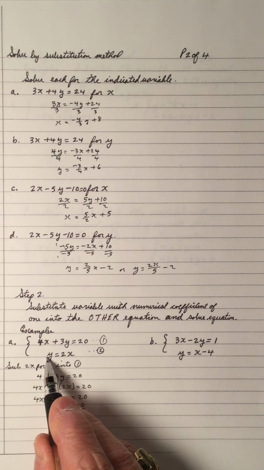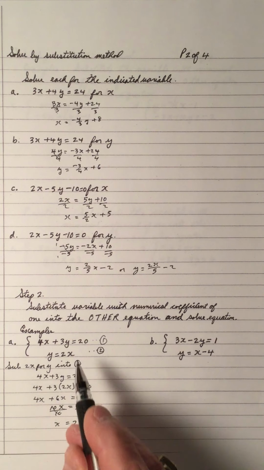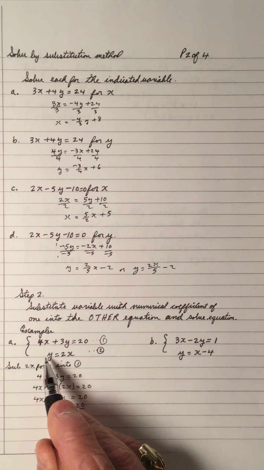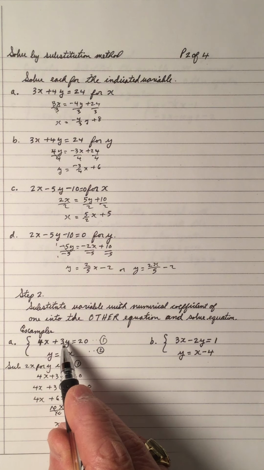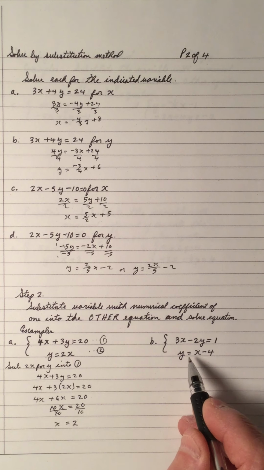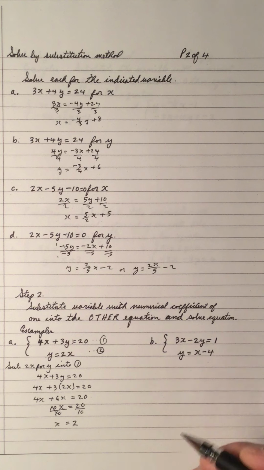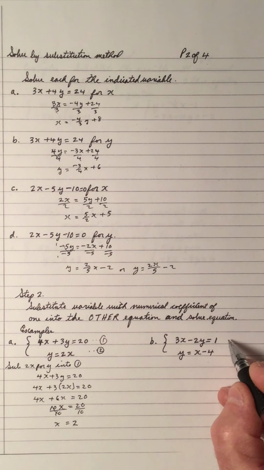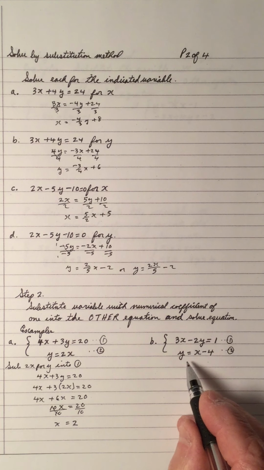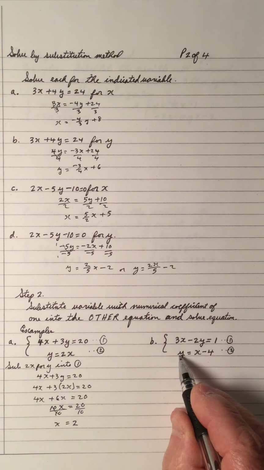So I sub that into the other equation. You can't sub it back into the same equation. So if equation 2 has a 1 coefficient, you sub it into 1. If equation 1 has a 1 coefficient, then you sub it into 2. So let's look at B. That's equation 1. That's equation 2. So the second equation has a 1 coefficient.